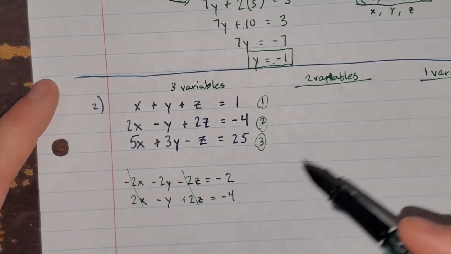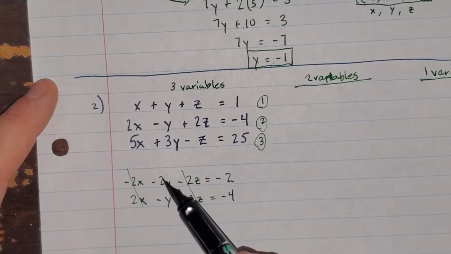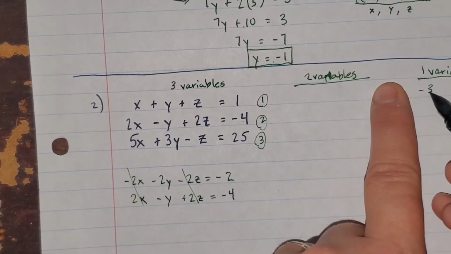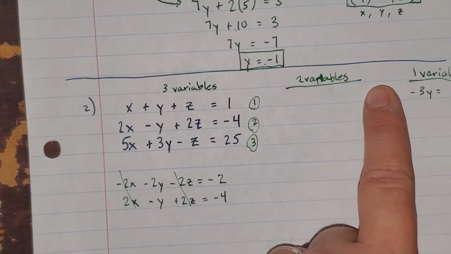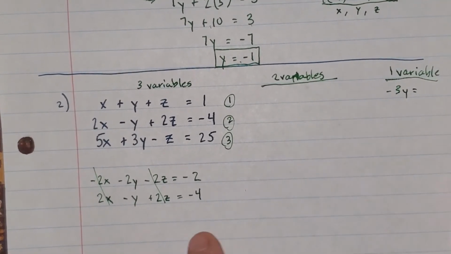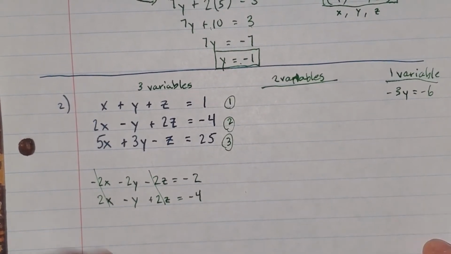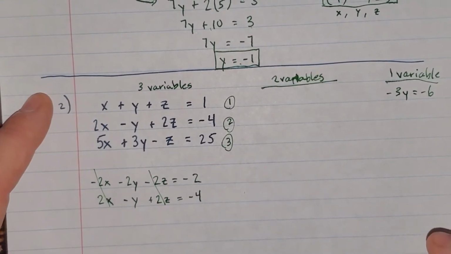Yay! What do I end up with? Negative 2y minus y is negative 3y, and that's going to be equal to negative 6. I created that by pure happenstance.